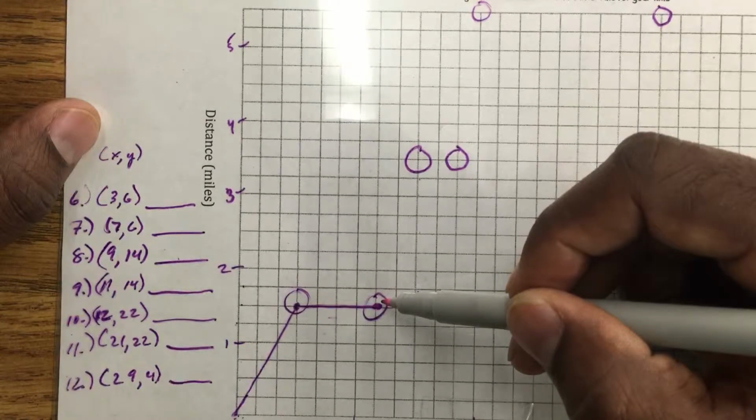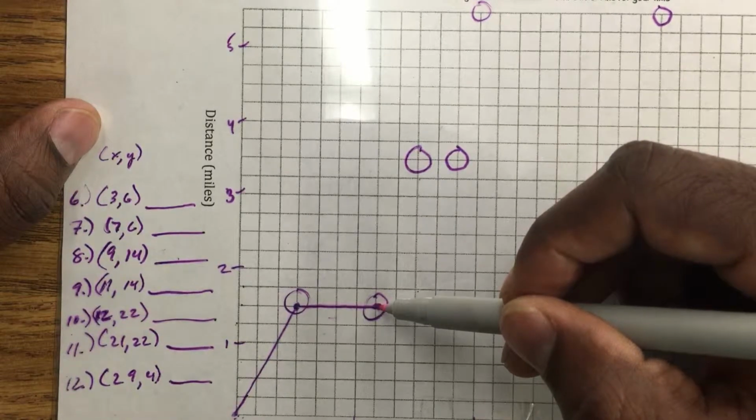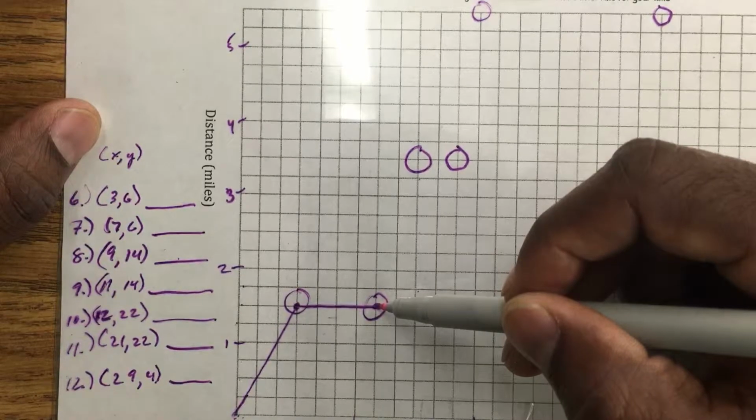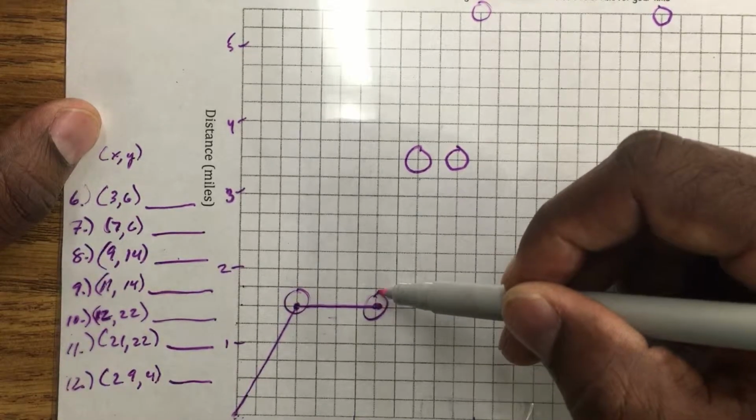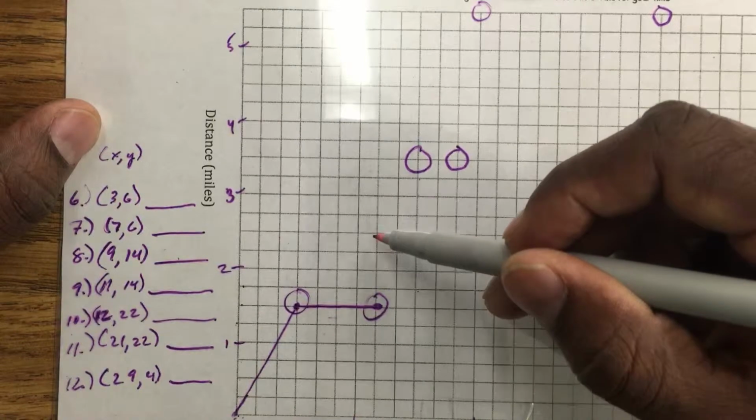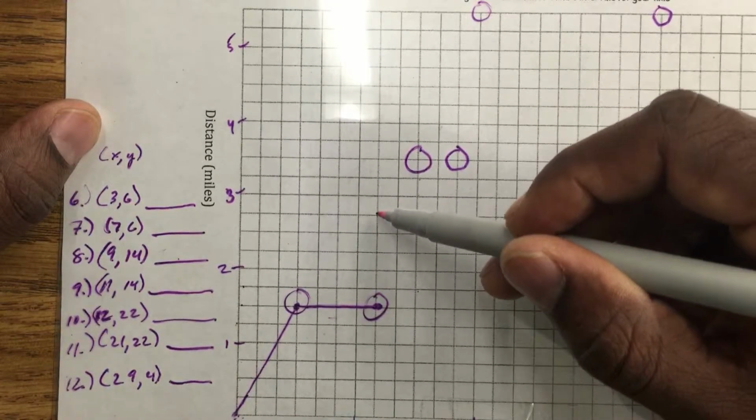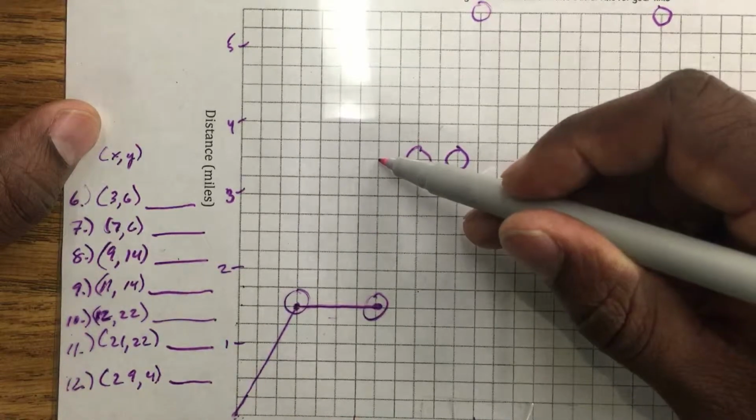That was 2 miles from BFF number 1's house. So remember that every 4 blocks is 1 mile. So if we're going 2 miles, we need to go 8 blocks. Like 1, 2, 3, 1 mile. 1, 2, 3, 2 miles. And they said it took us 20 minutes to get there.